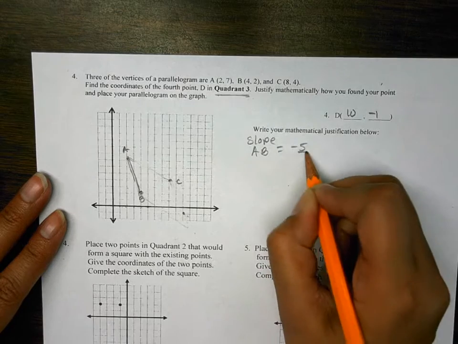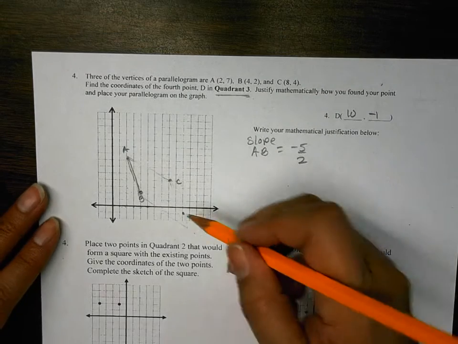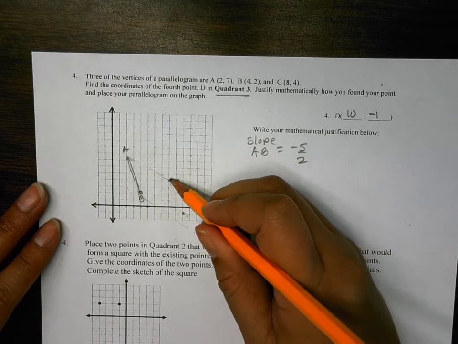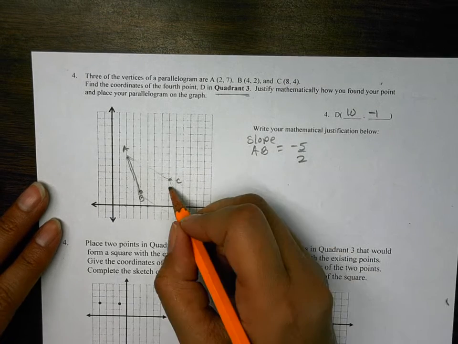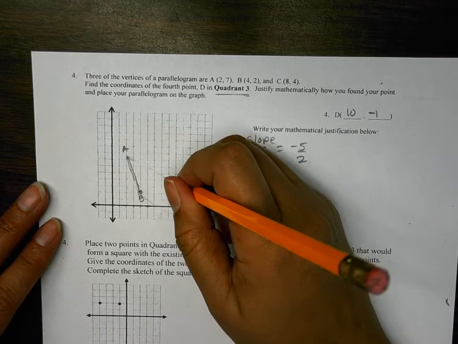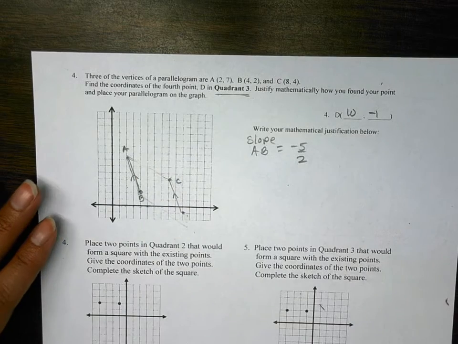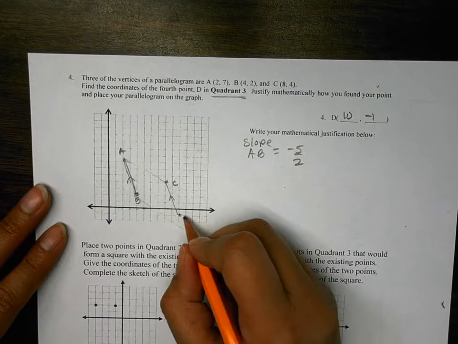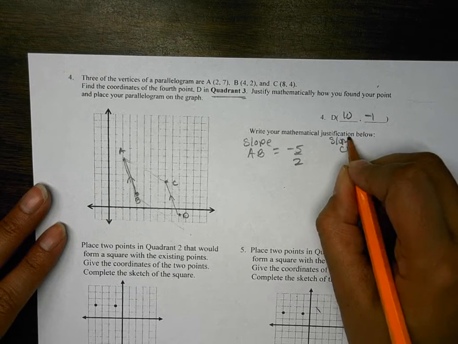Yeah. All right, so if he's trying to get the point down here, does it make sense he's going to go to C and do the same thing? Mm-hmm. Okay, so you went down 5 over 2. 1, 2, 3, 4, 5 over 2. And because those have the same slope, will those two lines be parallel? Yes. Okay, so this is D. So CD slope equals -5 over 2.